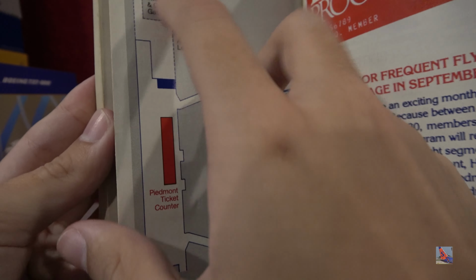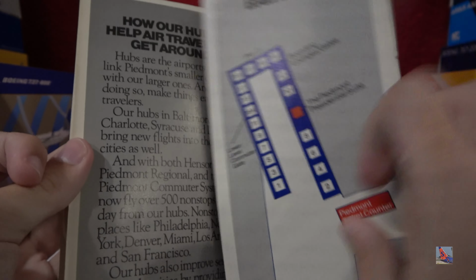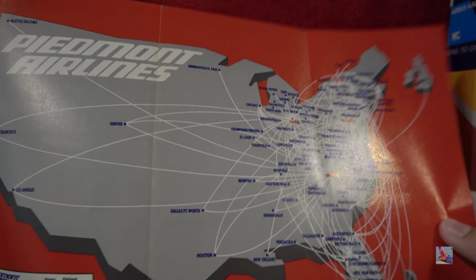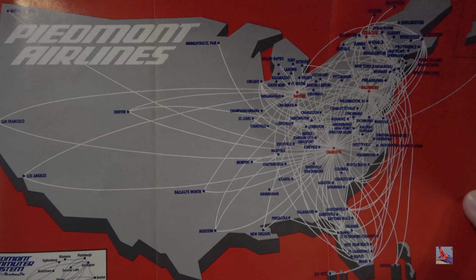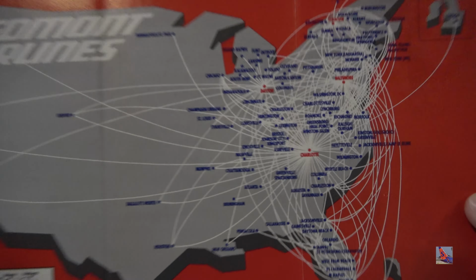And you can see they don't have the international commuter gates built up yet. And you can see Baltimore. This actually does fold out a little bit. You have a route map. Look at that. How about this? I love seeing route maps. It's really cool to look at because, and oh, look at that.